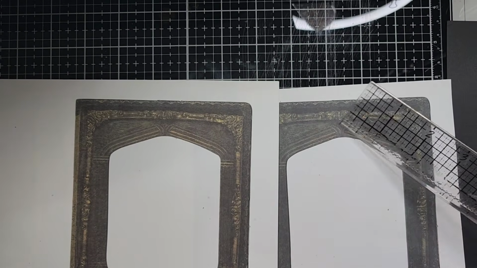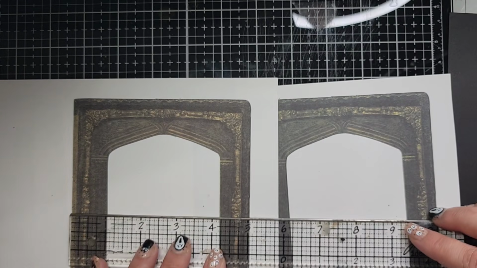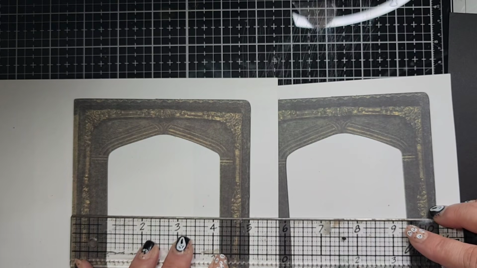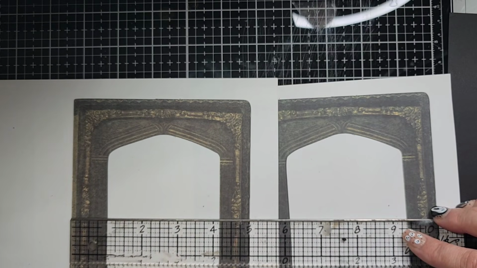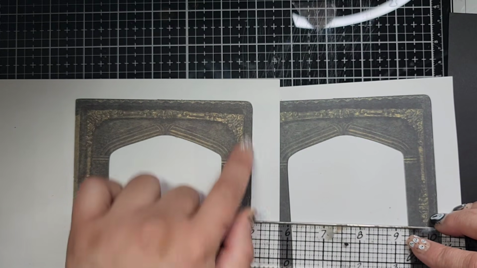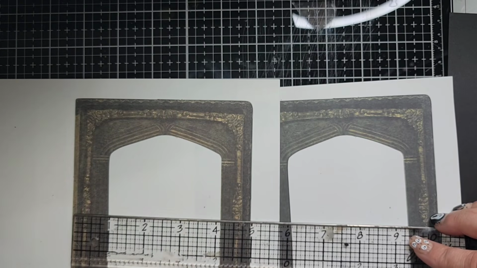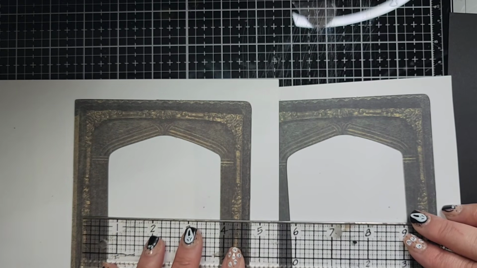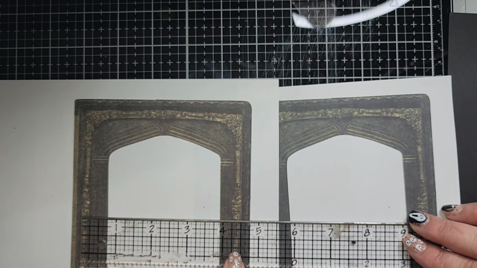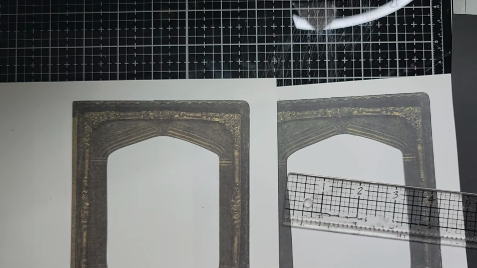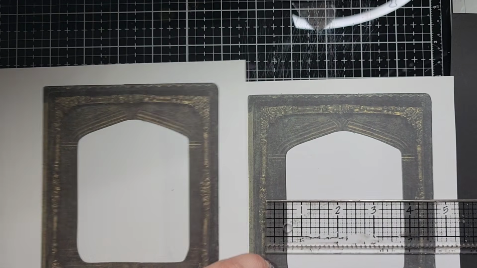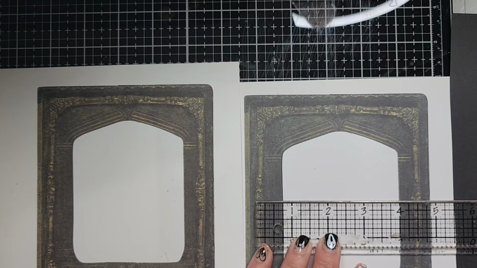So I may have to trim this one up to match this one, I think. Because yeah, this one is 5. This one may even get trimmed up a little bit. Maybe I'll use the inner frame and not this big outer part, because I think that'll sit better. Because that's 4.5.